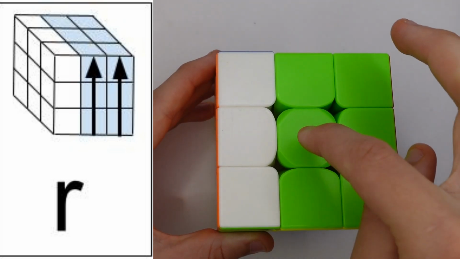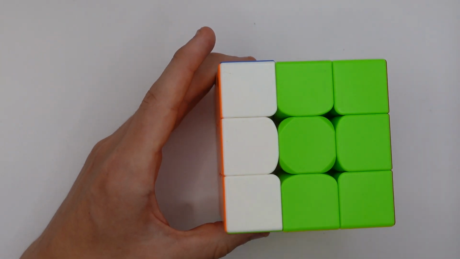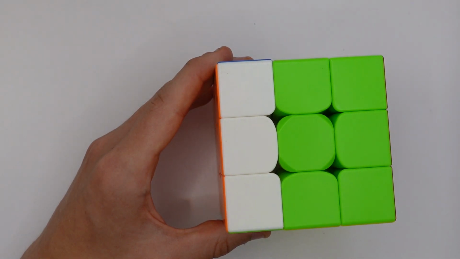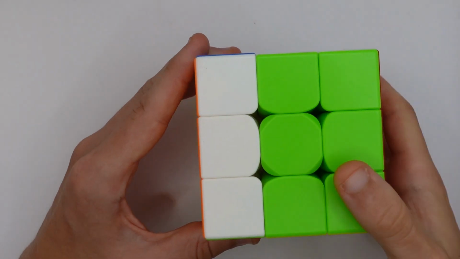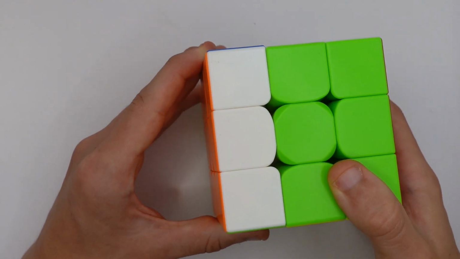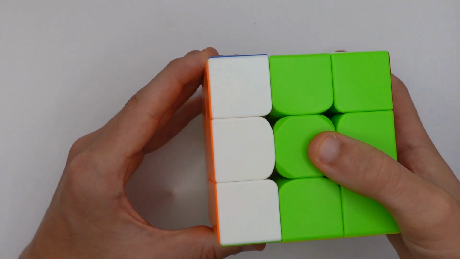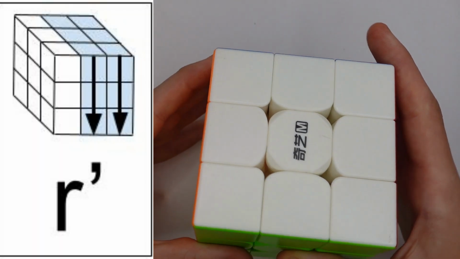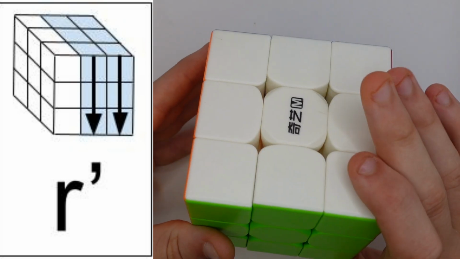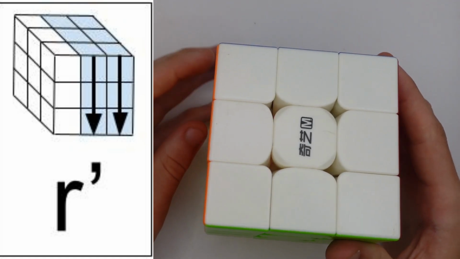So the centers are moving, but just be careful to make sure everything stays in place. It's a lot easier to go wrong when you're turning two layers at the same time. But these are used in some OLL algorithms, so it's worth knowing. And then obviously wide R prime, wide R2, wide R2 prime. Yep, that's the lowercase r.